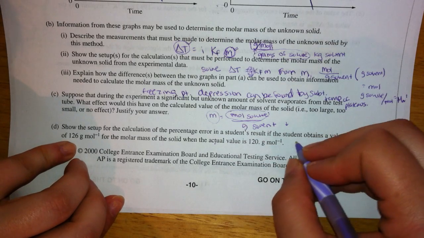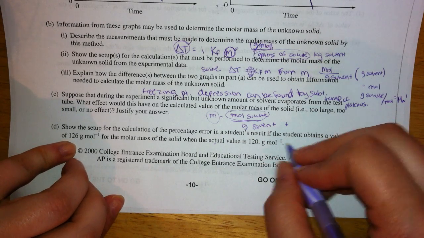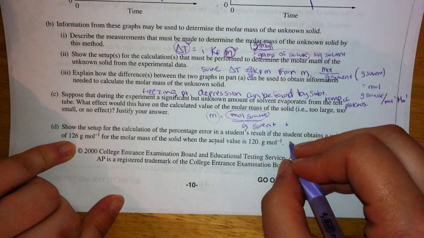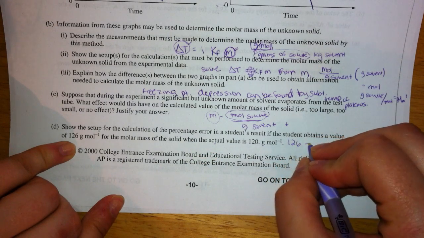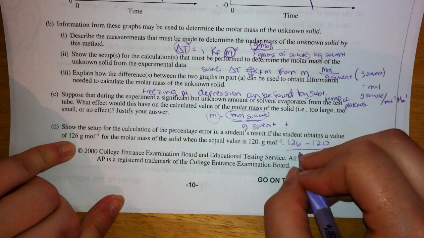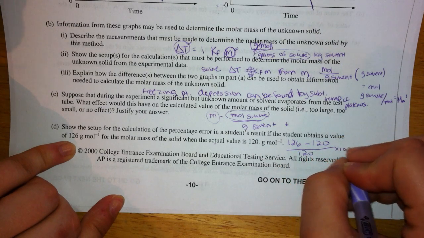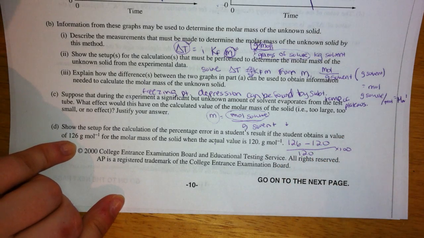Okay, show the setup for the calculation of percent error, so that's pretty easy. It's measured minus actual over actual. So measured was 126 minus actual over actual times 100. And you just need to show the setup there.